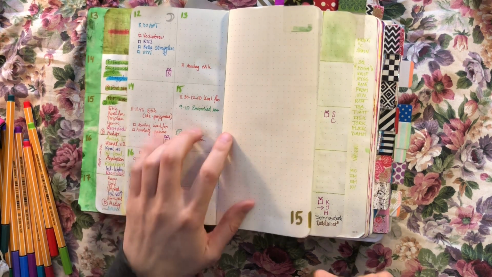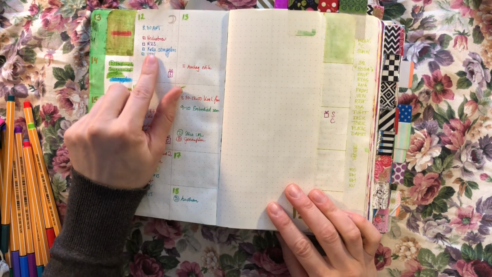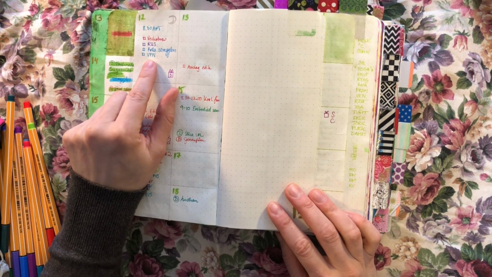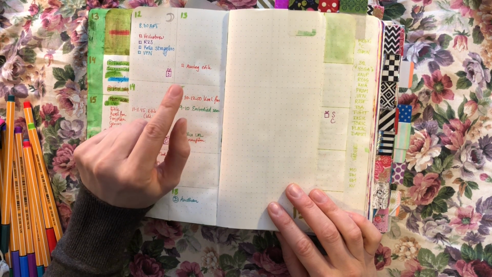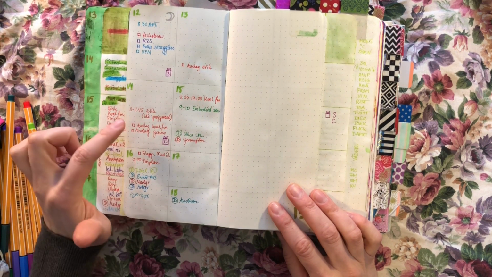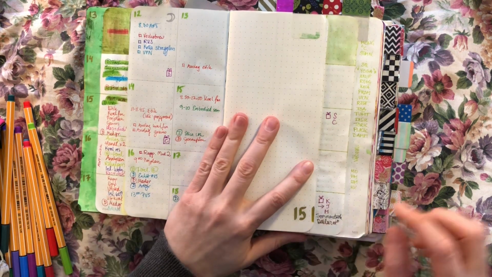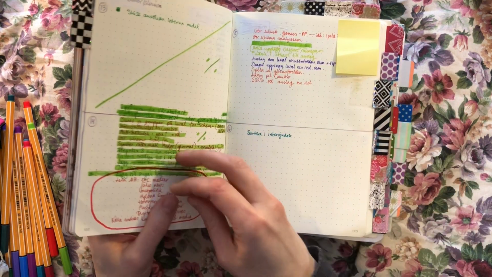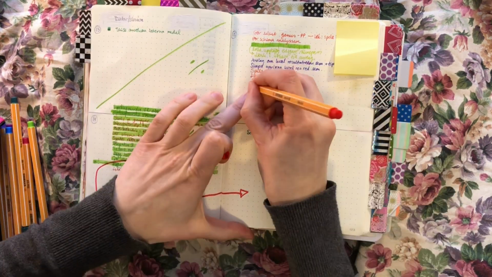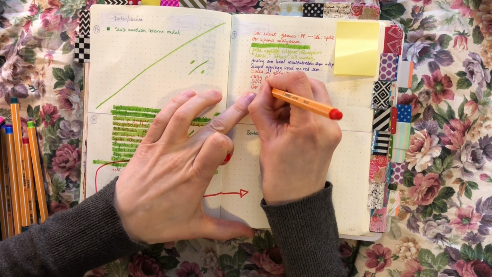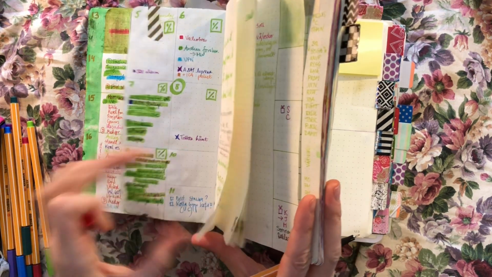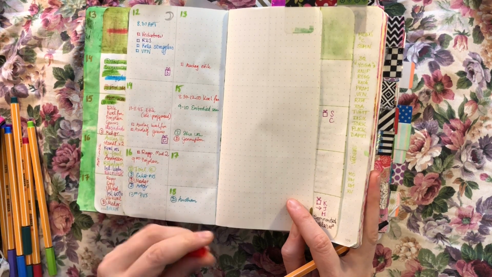So let's see, these are just individual actions. This is an individual action. This I need to write. I need to finish my setup of that meeting.